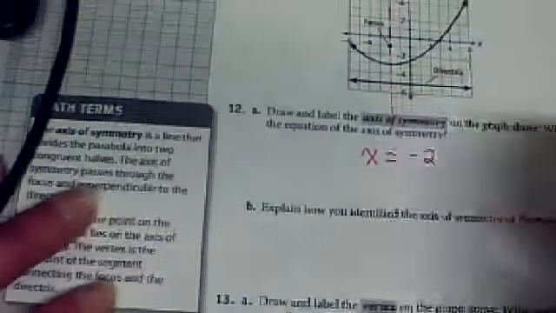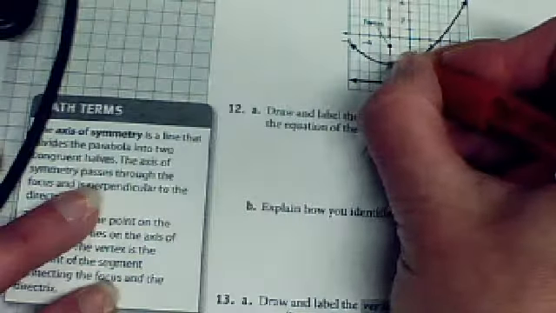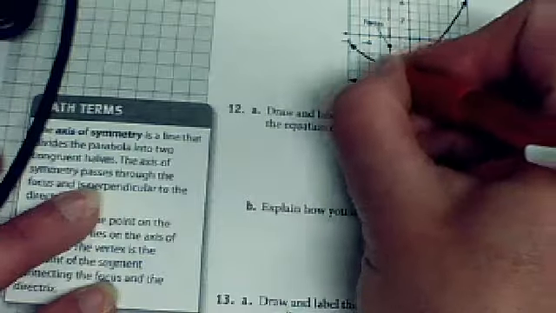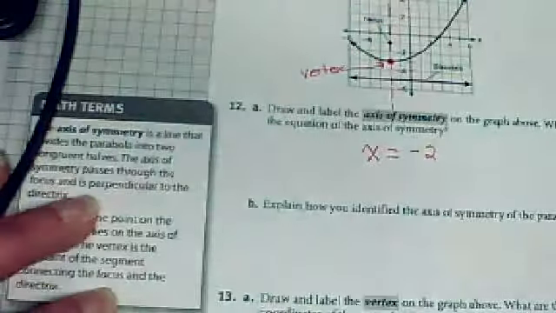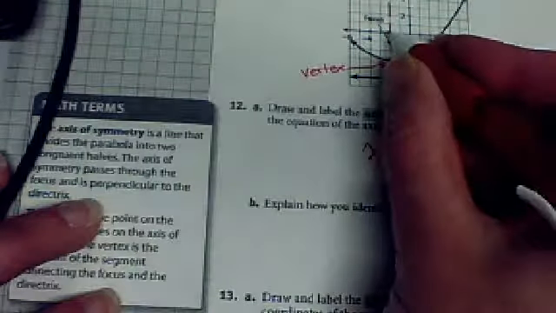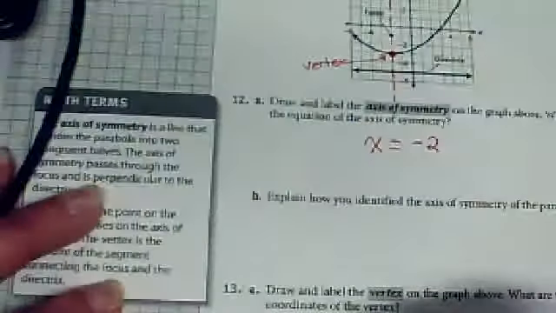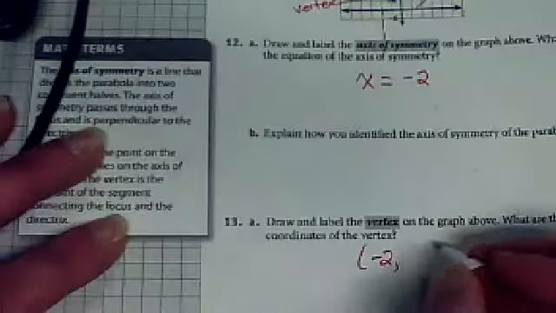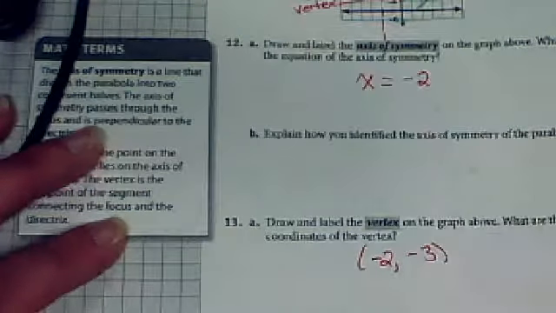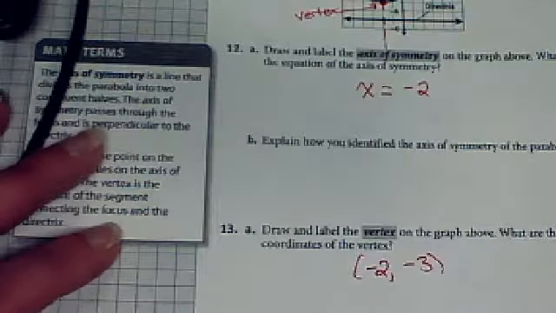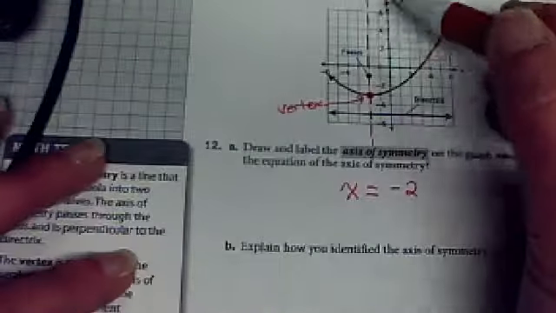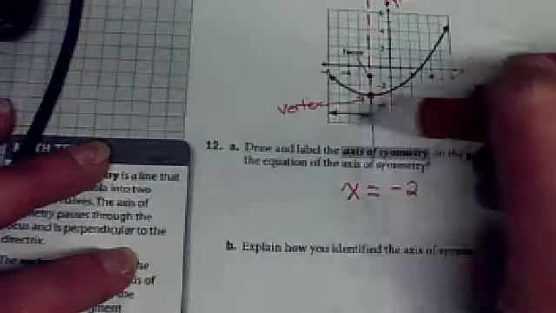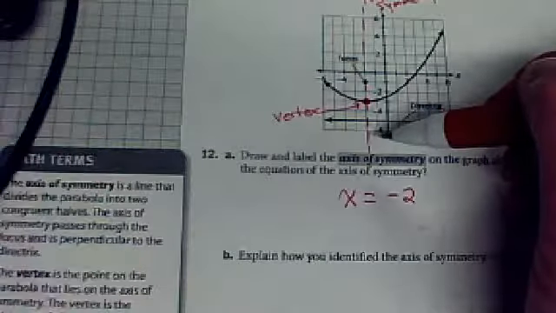Draw and label the vertex. The vertex was right there, and that is the point (-2, -3). Notice that our directrix is horizontal and our axis of symmetry is vertical.